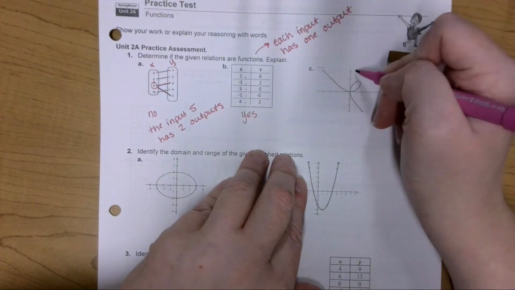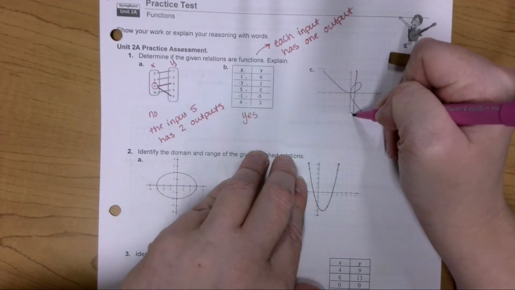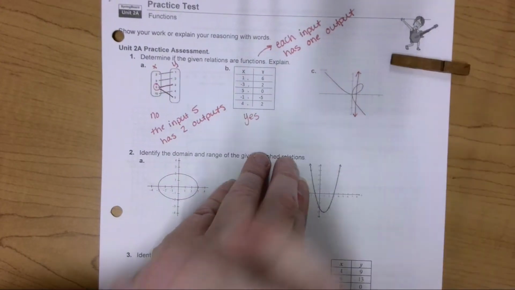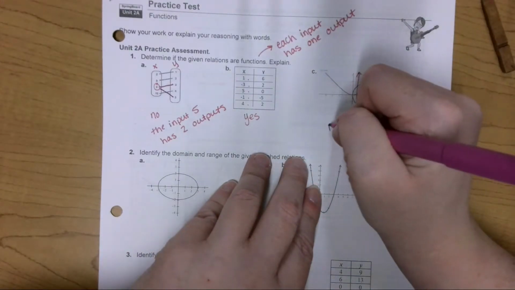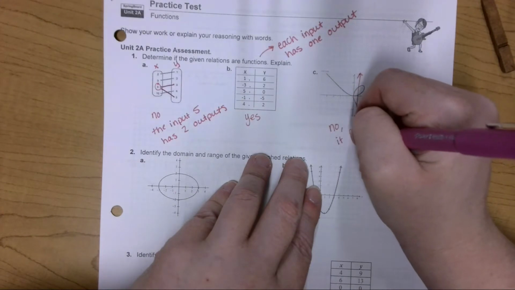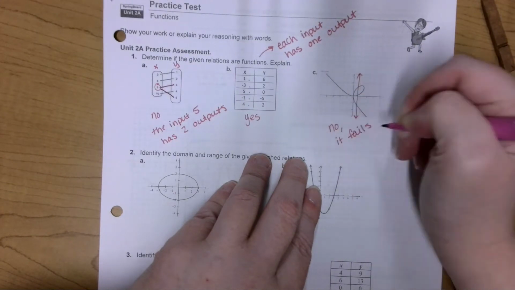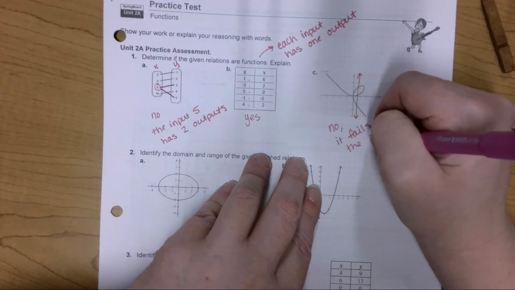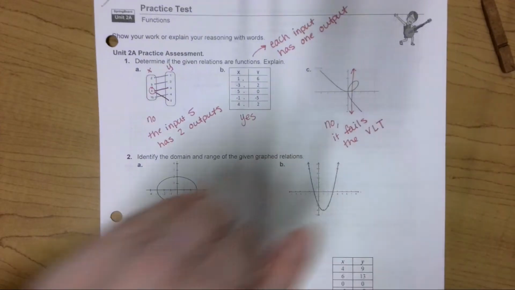If I draw a line here, and that's not a very pretty vertical line, but you get the idea. No, it fails the vertical line test.